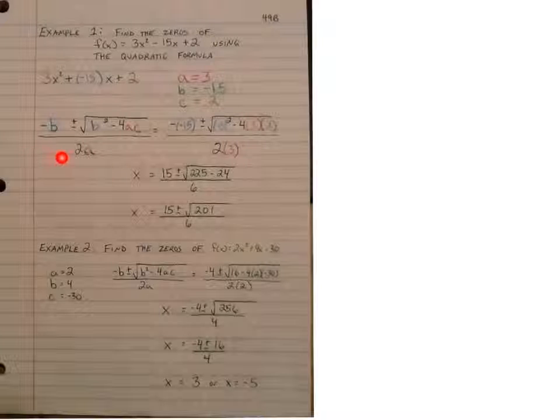If we plug those three numbers into our quadratic formula, we get negative 15 plus or minus the square root of negative 15 squared minus 4 times 3 times 2, and that whole value is over 2a.